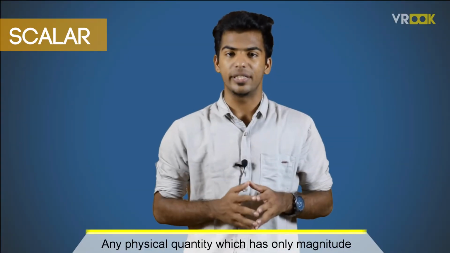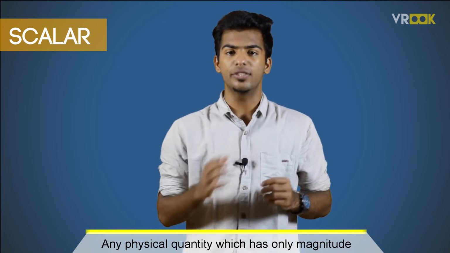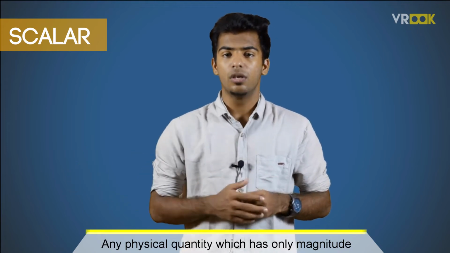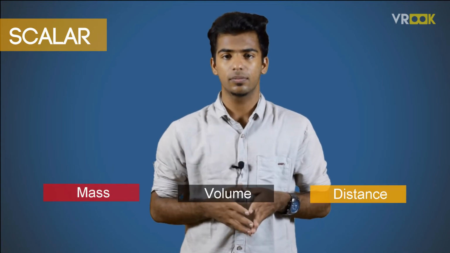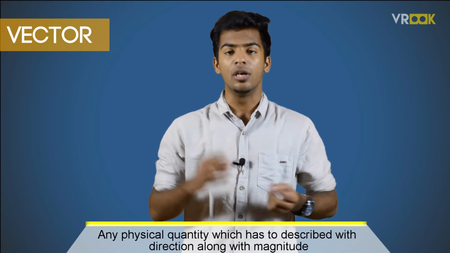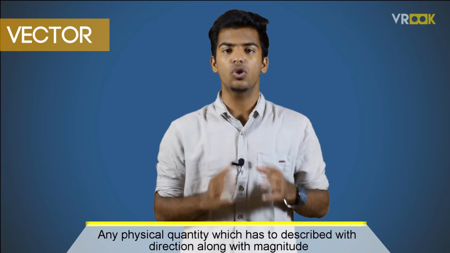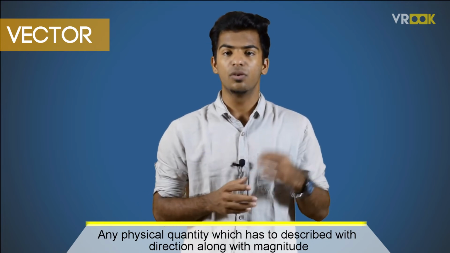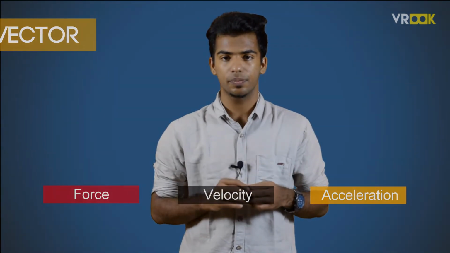Any physical quantity which has only magnitude is called a scalar quantity. For example, mass, volume, distance. Whereas any physical quantity which has to be described with direction along with magnitude is called a vector quantity. Force, velocity, acceleration, a few examples.